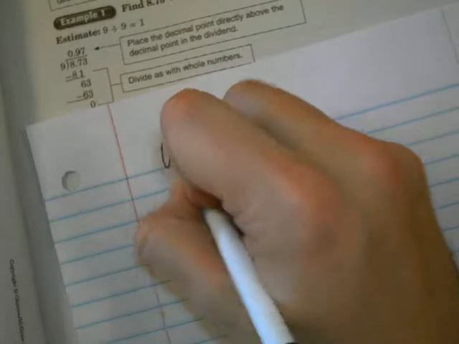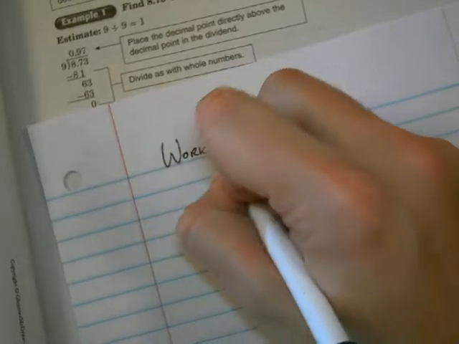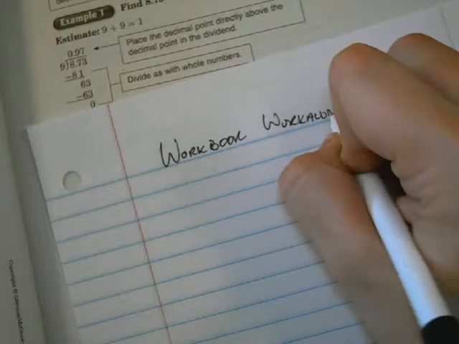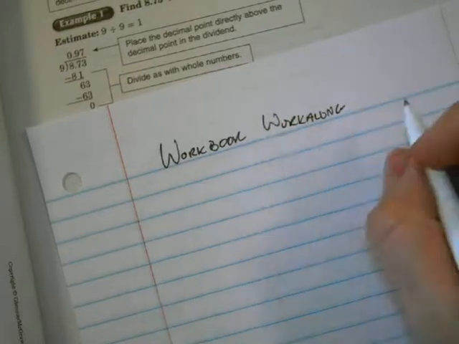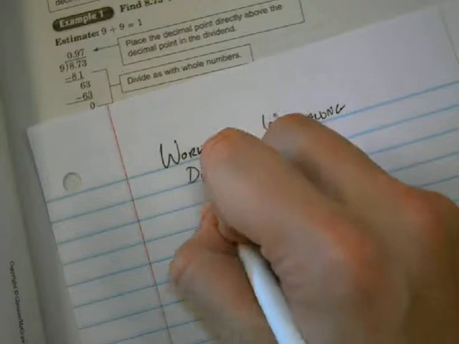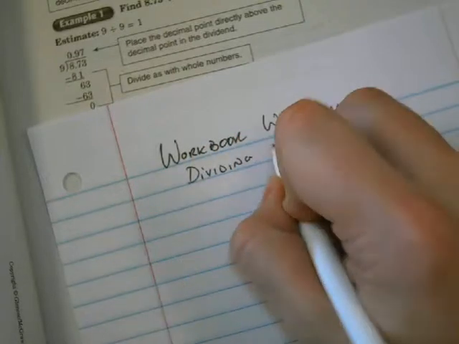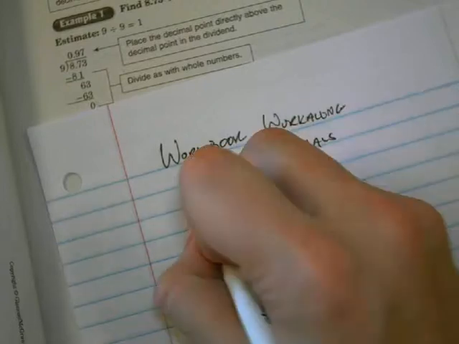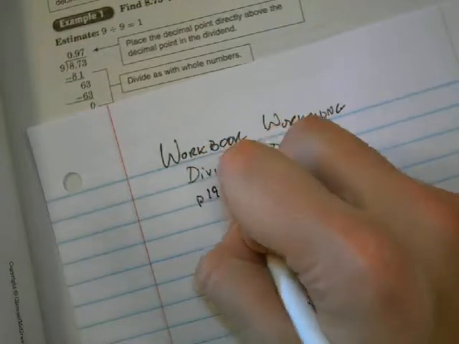Okay, I am on page 19, doing our workbook work along. And today, as you hopefully know from writing down on the board, we're looking at dividing decimals. We're on page 19. We're going to do numbers 1 through 2.